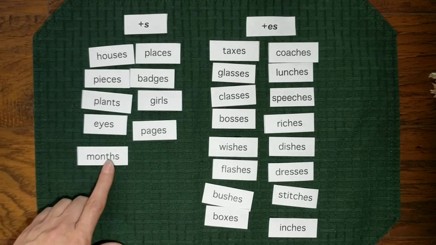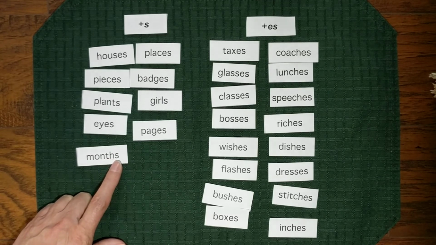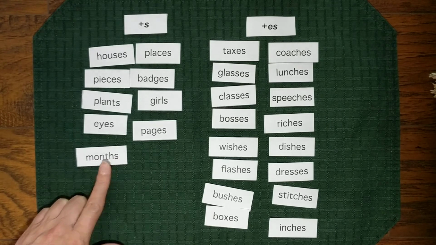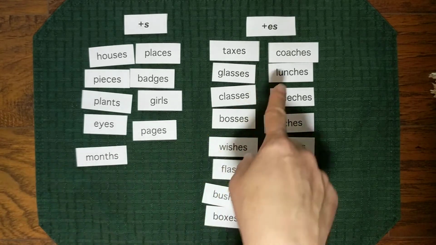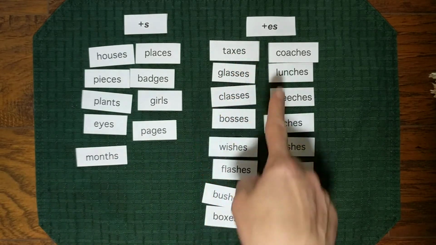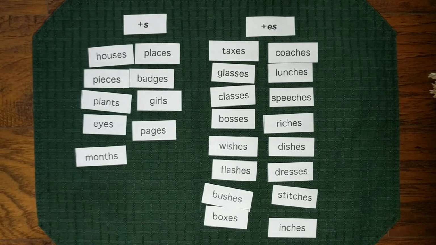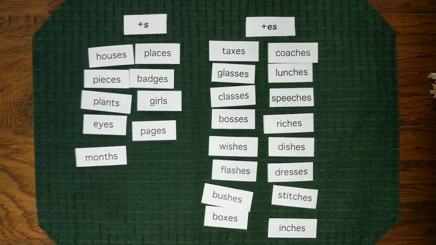Now look over here. This one ends with an H, and it just has an S, but it's a TH, not a CH or an SH. So it's only if it's CH, S, X, or SH do you put the ES. So that's how you know. So you are all ready to do your very first sort.